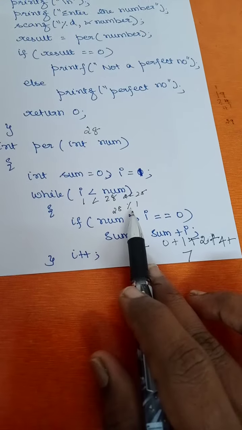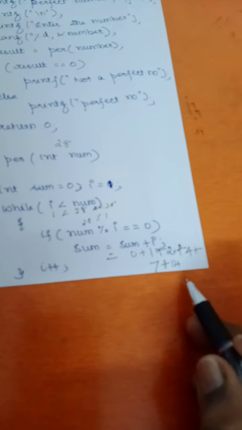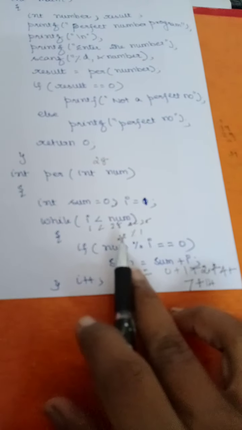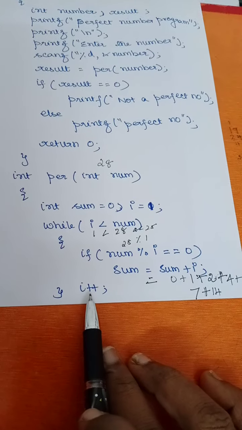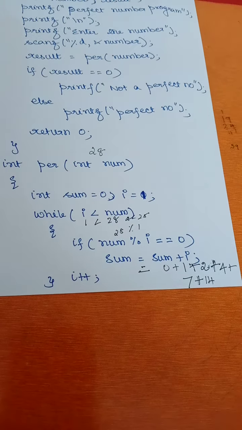14. So when 14 comes, 14 into 2 is equal to 28. So in that case I will add it. Okay. Now 15, 16, 17, none of these numbers will be divisible. So I will keep on incrementing. Now when I increment it becomes 28. i is 28, num is also 28. So the condition becomes false. It will come out.